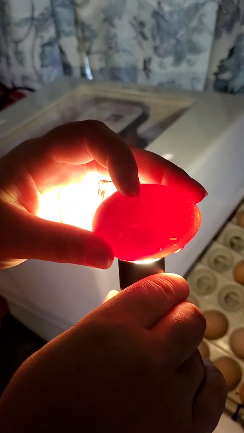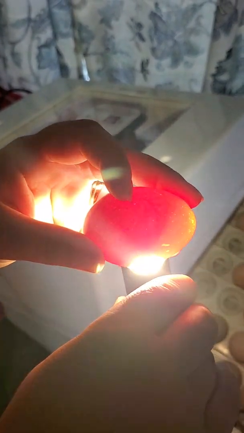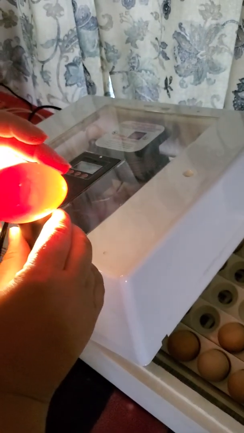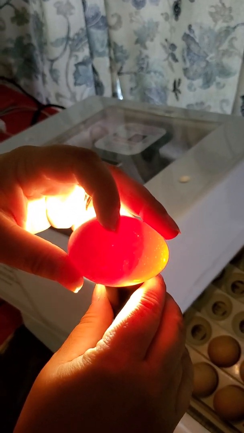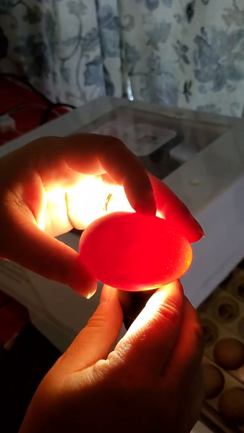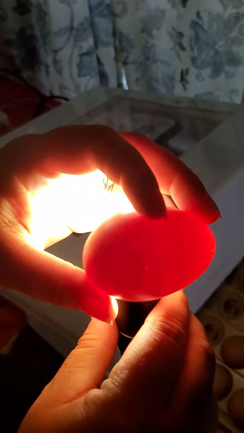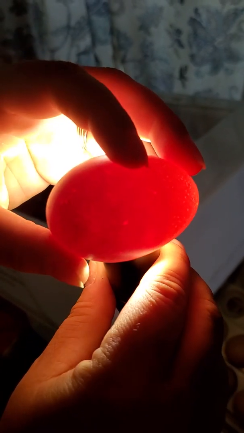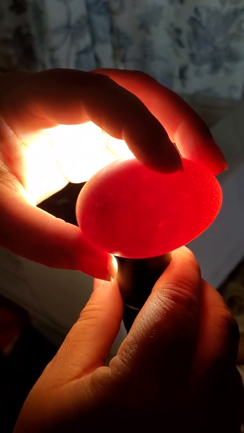If you can see these little lines, I wish you could see it as good as I can, but there's some veining going on. So we can see the veins that are in this egg, and the development that's taking place.